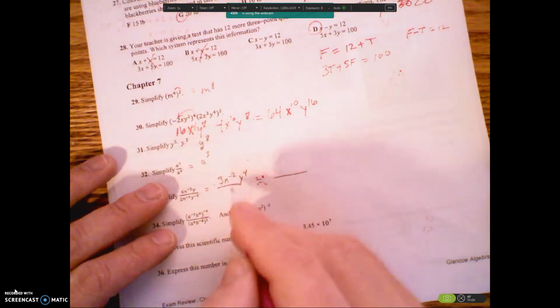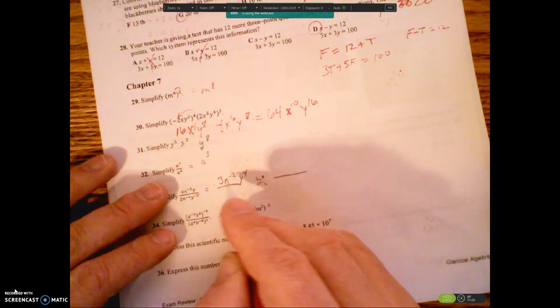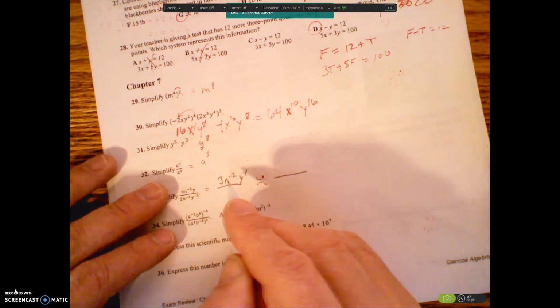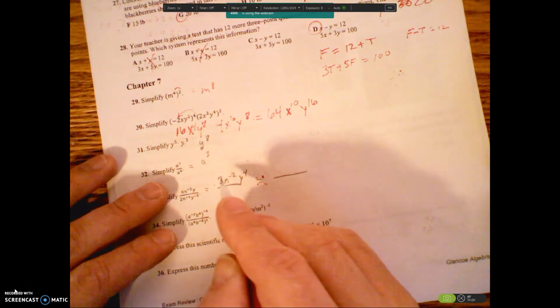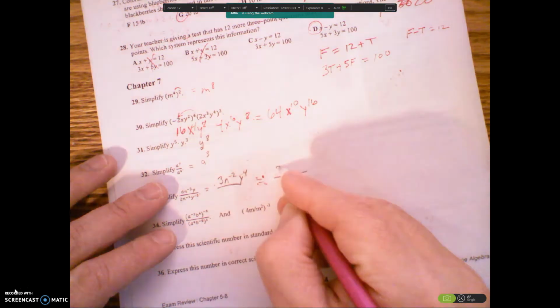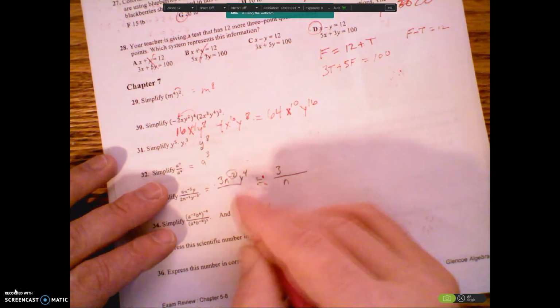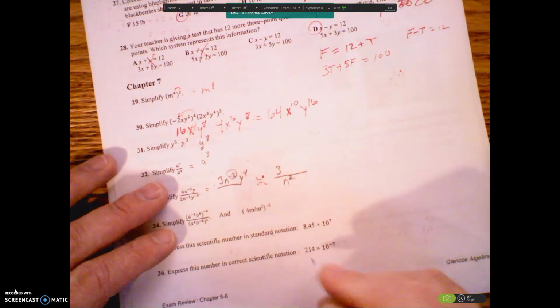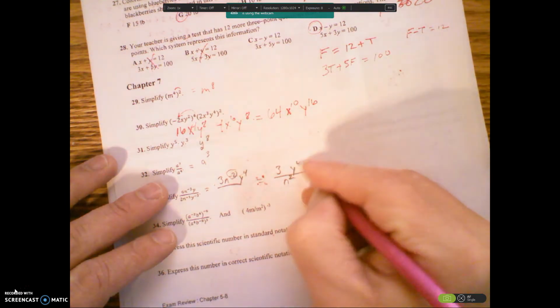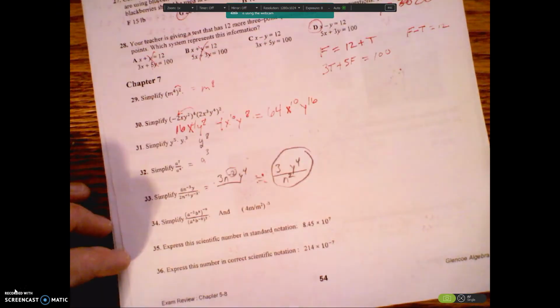The 3, there's no special connection with this n and this 3. They just happen to be next to each other. I could switch the y and the n, and it wouldn't affect the 3 at all. So the 3 is not moving. The n is, and when I move the power here, I change the sign of the exponent, and that leaves me with y to the 4th. So that's our answer for number 3.